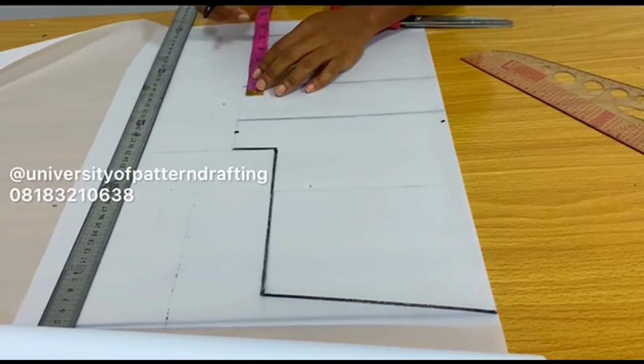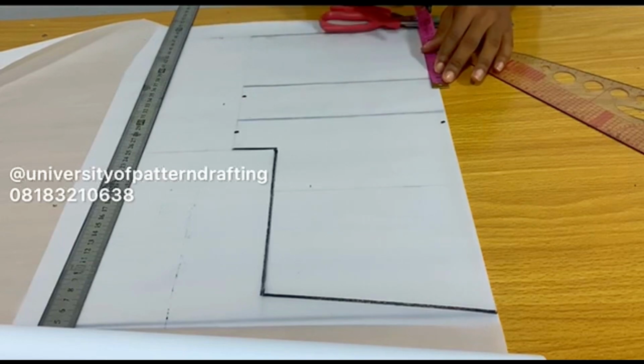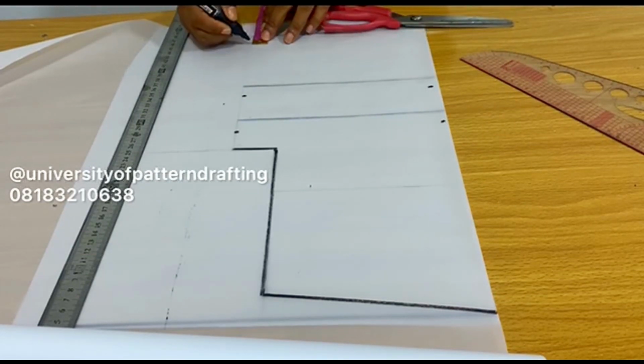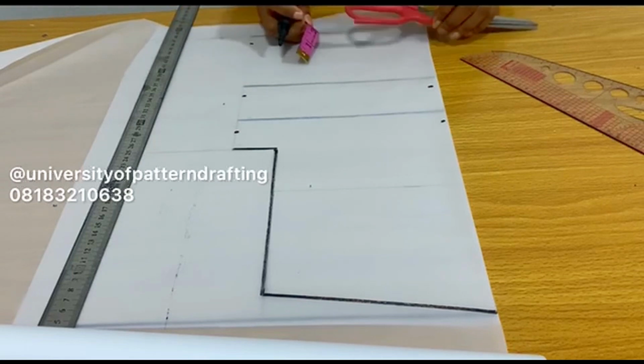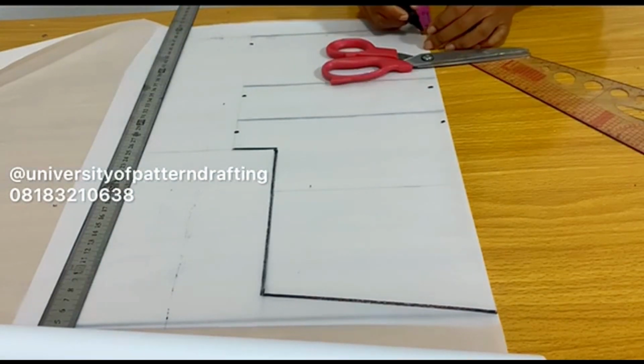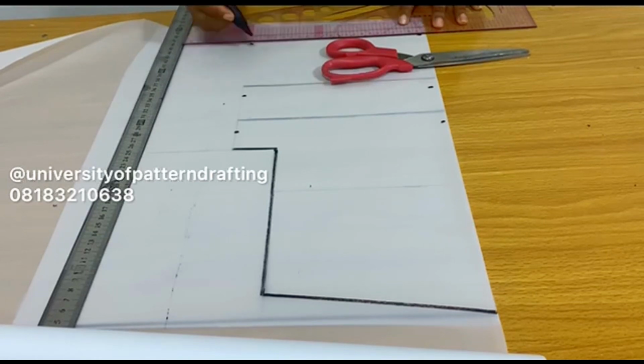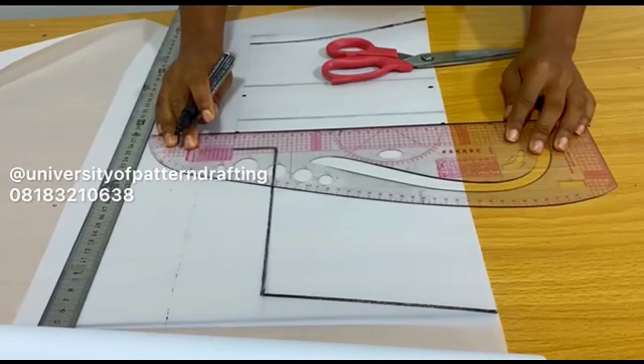Mine is usually about 1 inch, so you would notice that I'm raising all of my vertical measurements by 1 inch. However, you don't need to raise the bust point line and the underbust line, that's optional, but the waistline you need to raise by 1 inch if that's how much the disparity between your front shoulder to waist and your back shoulder to waist is.